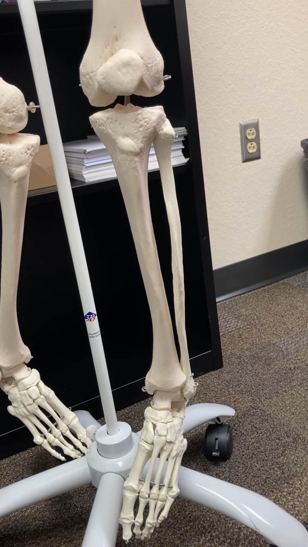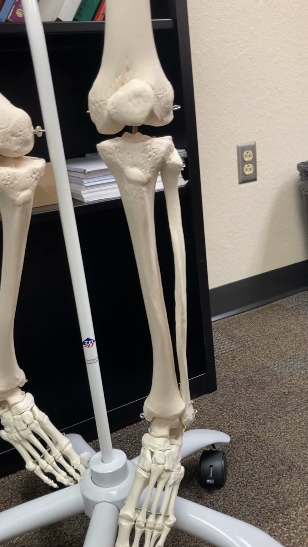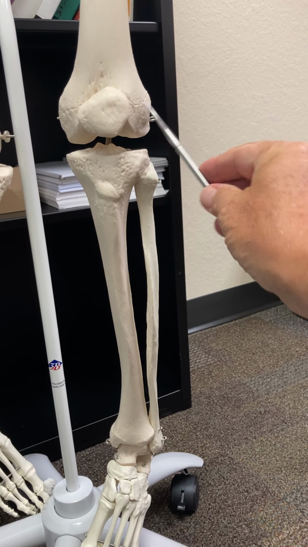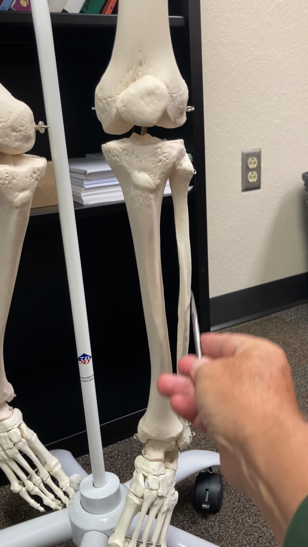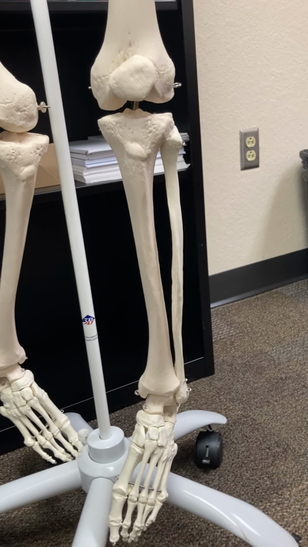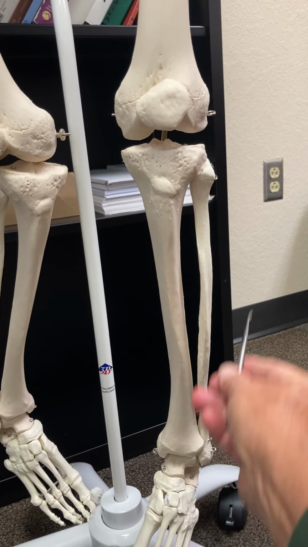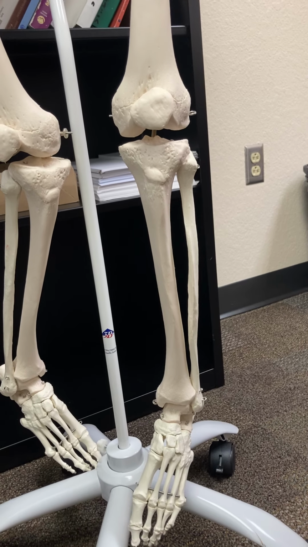L for lateral, LA for lateral. Now notice the tibia connects with the femur, but the fibula does not. Fibula connects with the tibia on the lateral side. Fibula is really a stabilizing bone more than a movement bone, although there are some muscles connected to the fibula.